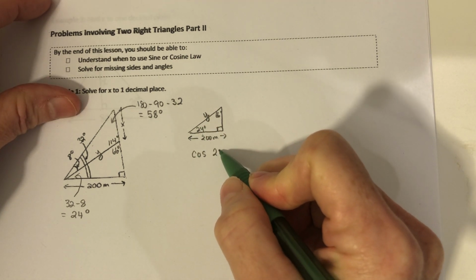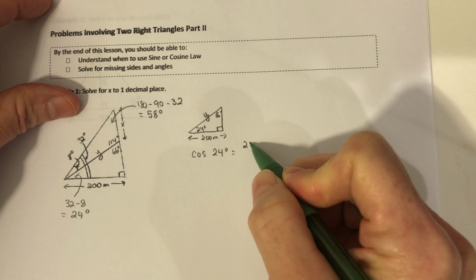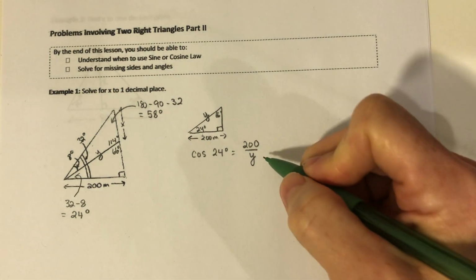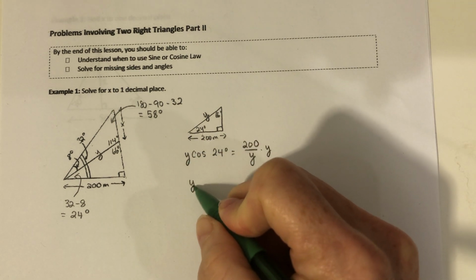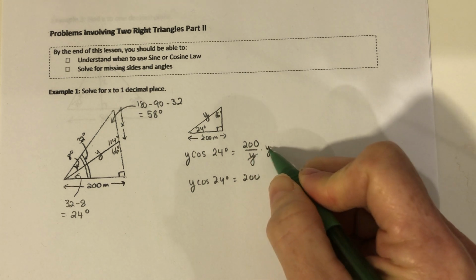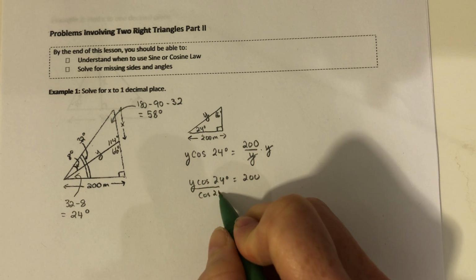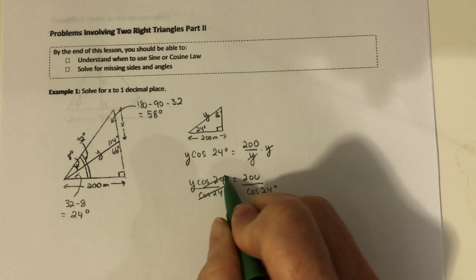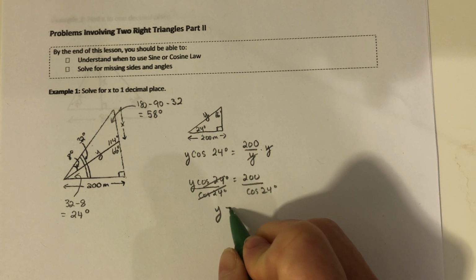So if we do the cos of 24 degrees, that's going to equal the adjacent side, which is 200, over y. And remember from previous lessons, to get rid of y, we need to multiply both sides by y. So then we have y cos 24 degrees equals 200, because that and that will cancel. And then we're going to divide both sides by cos 24 degrees. And this will cancel. So this is what y equals, 200 over cos 24.